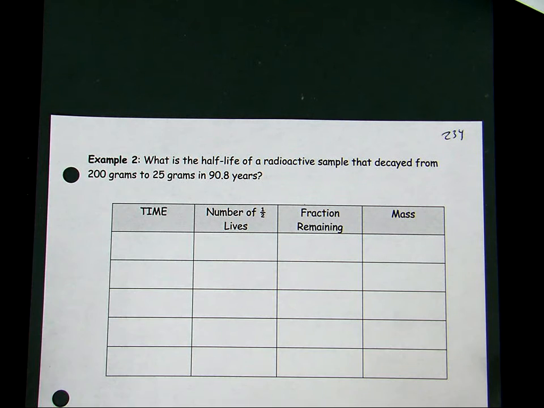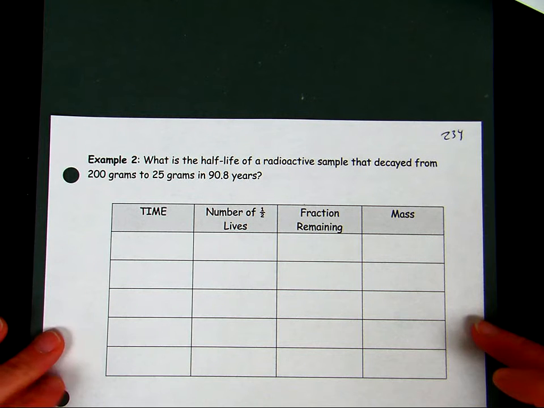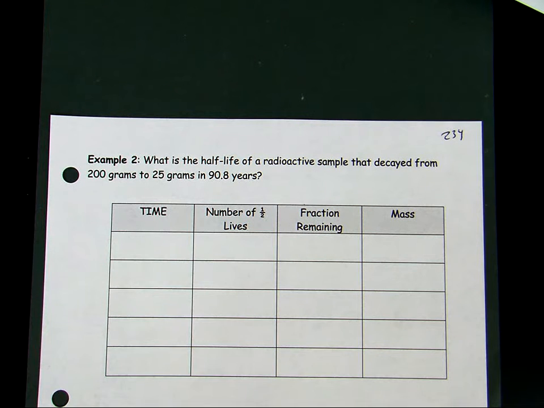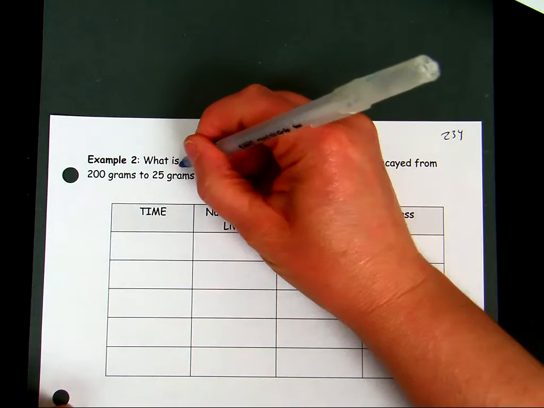Okay, nuclear note page 234, example 2. So let's look at another example of a half-life problem. Our example reads, what is the half-life? So what is the half-life?